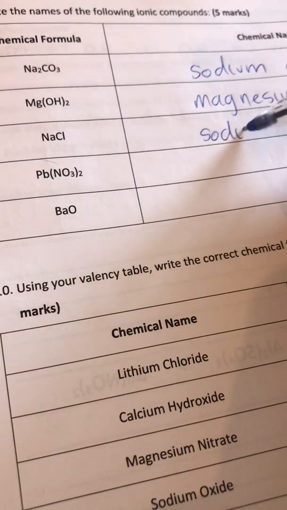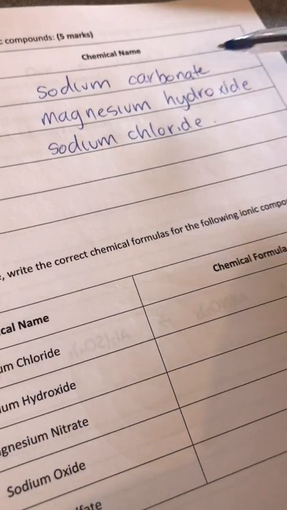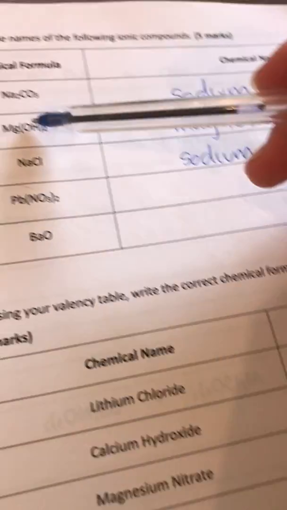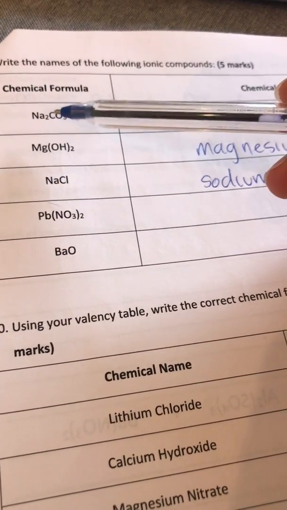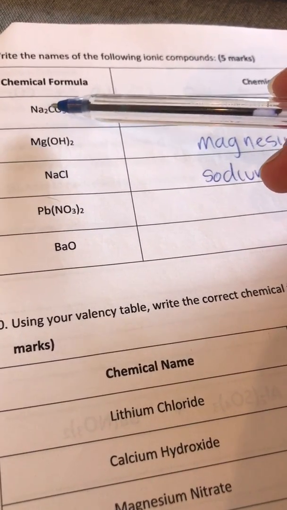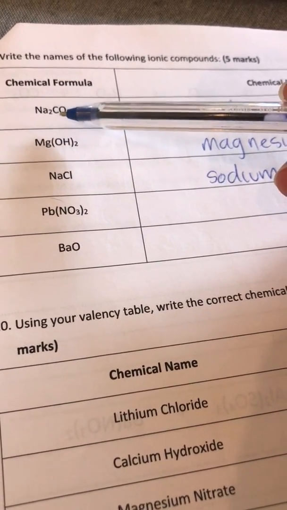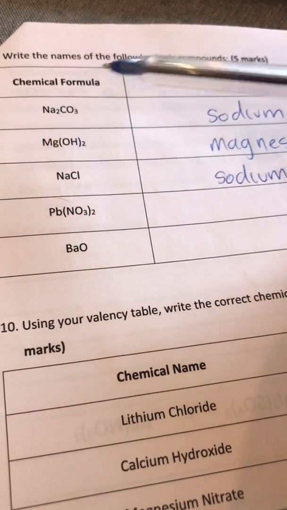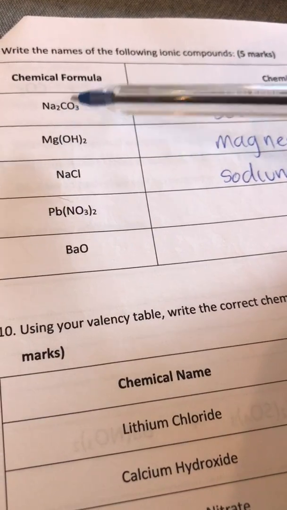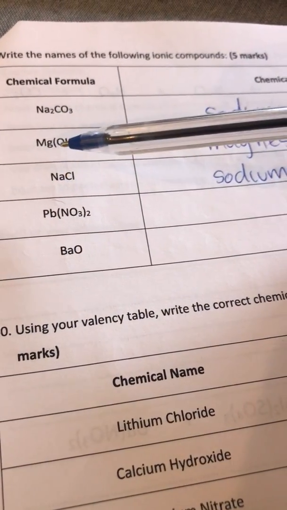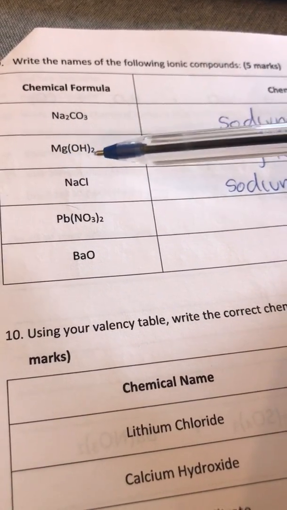NaCl is sodium chloride. Now just remember, when you're doing ionic compounds, if you've got polyatomic ions, these are ions, being charged molecules, made up of multiple atoms of different elements bonded together. So CO3, carbon and oxygen bonded together, has an overall charge of 2-. In hydroxide, oxygen and hydrogen are bonded together and they have an overall 1- charge.